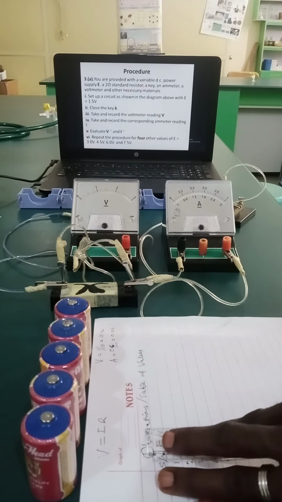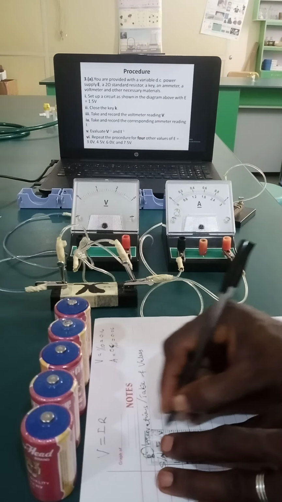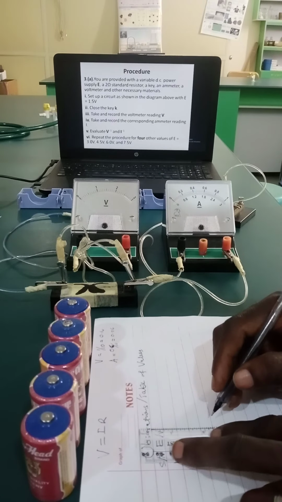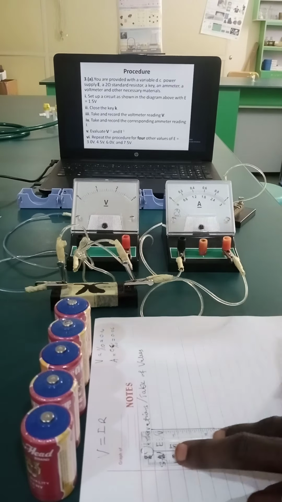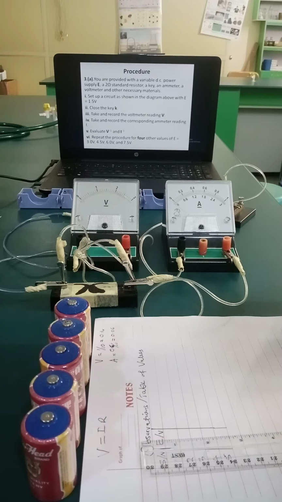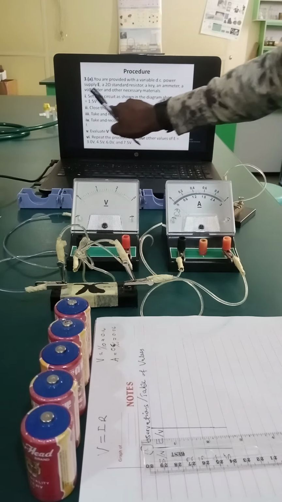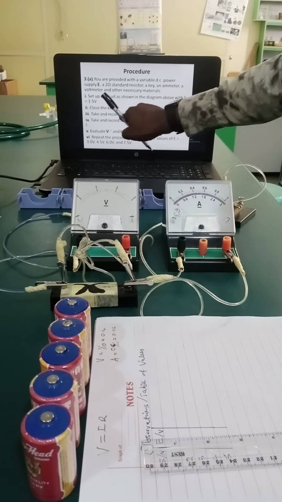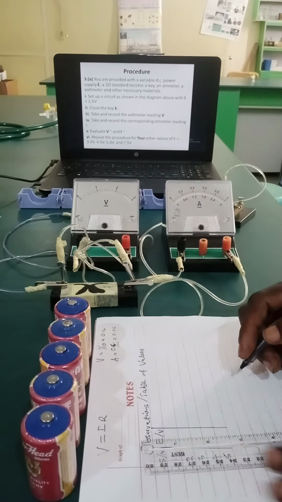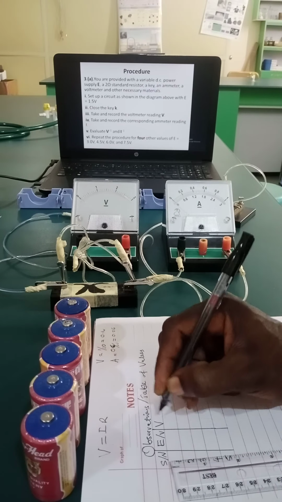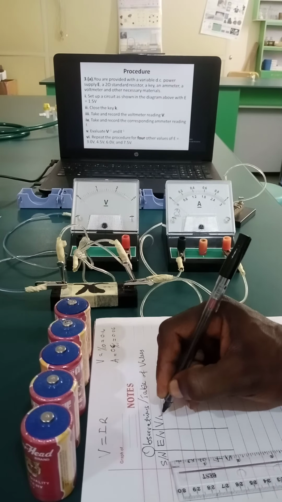Yes. So we draw another straight line down here, another straight line down here. So we are done with that particular one. So they say close the key, take and record the voltmeter reading V. So we are going to have the voltmeter reading here, and V is also measured in the unit of what?